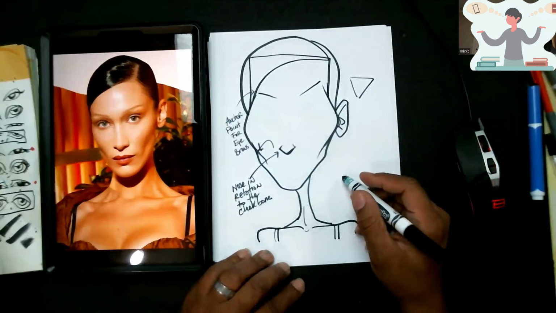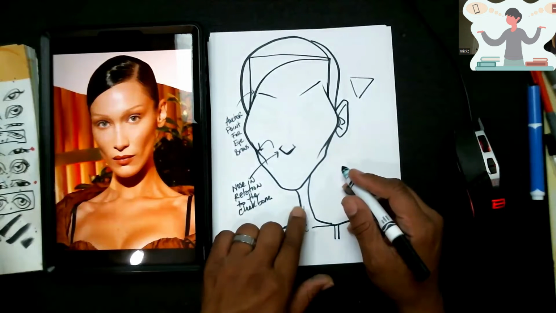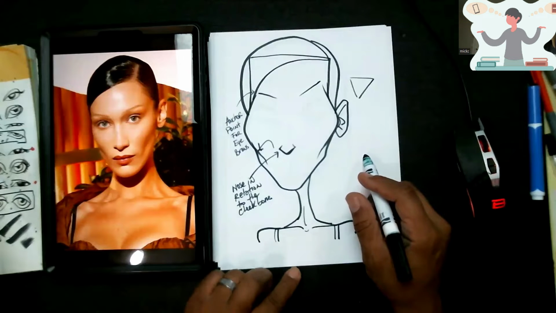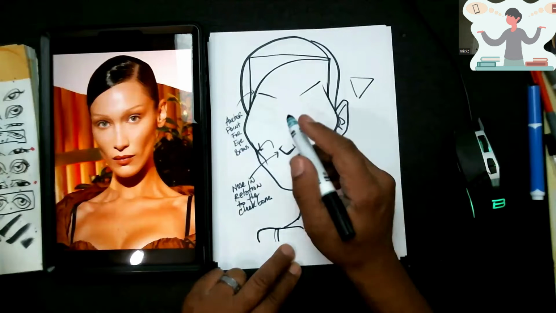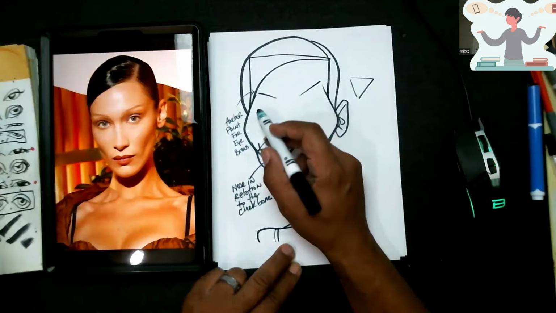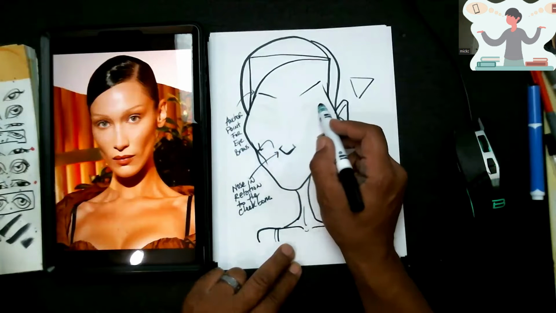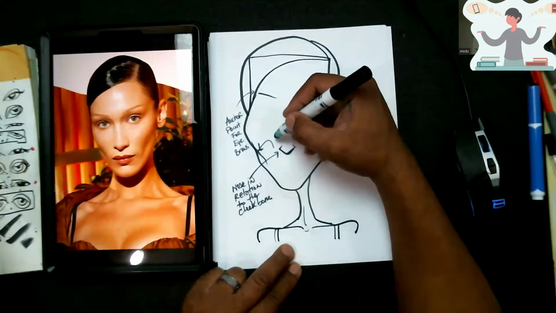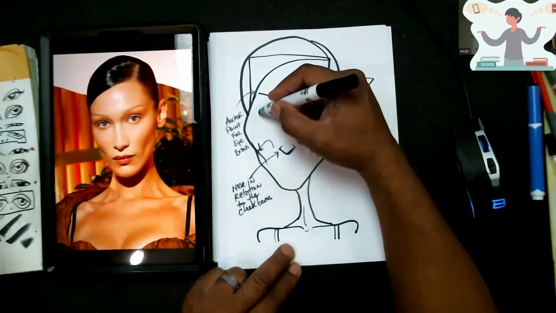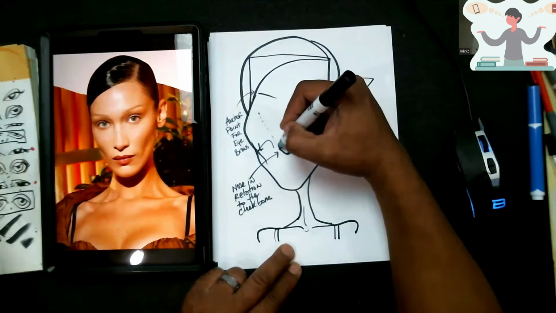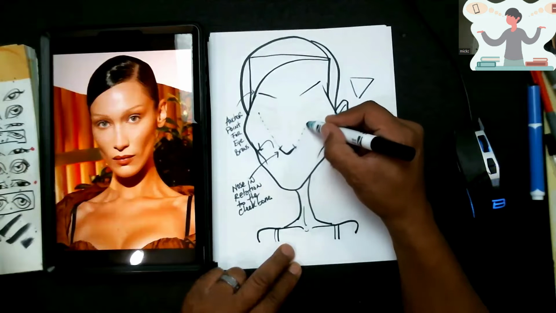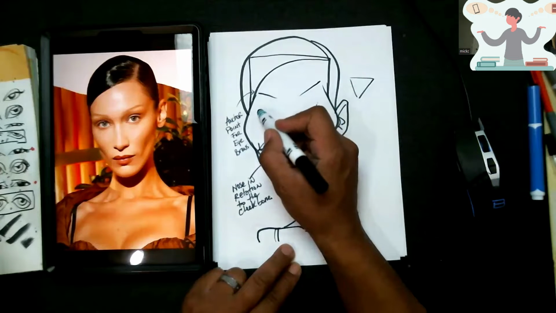Okay, makes sense? You can also see the triangle from the eye down to the nose up to the other eye and across. You can see it all the way. You can see it like if you did this. It kind of looks like this, and it fits within the cheekbone now.